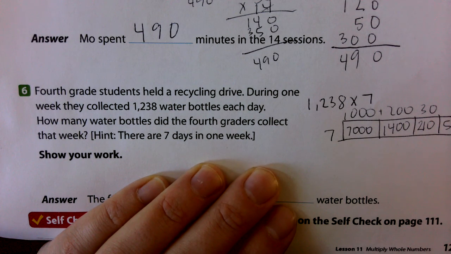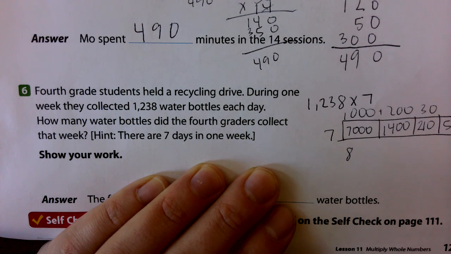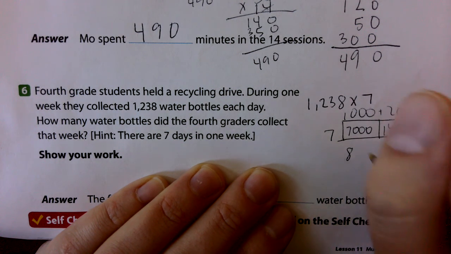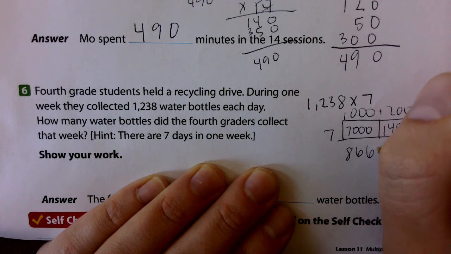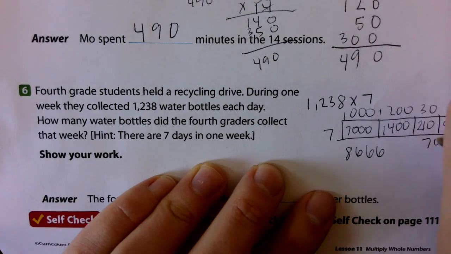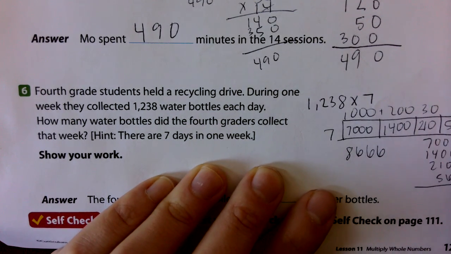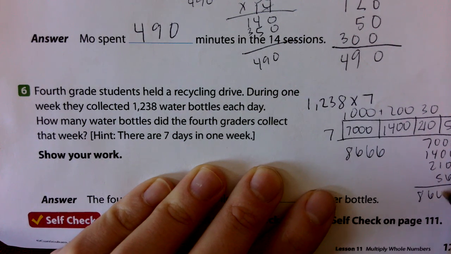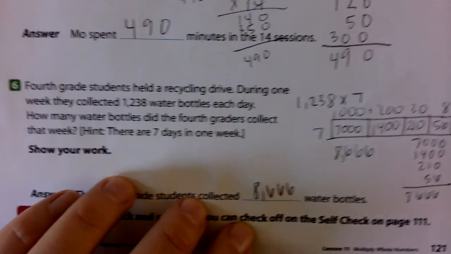Add those all up together and you'll get 8,666. Is that 7,000 plus 1,400 plus 210 plus 56? Yep, 8,666. Okay, so they collected a total of 8,666 water bottles.